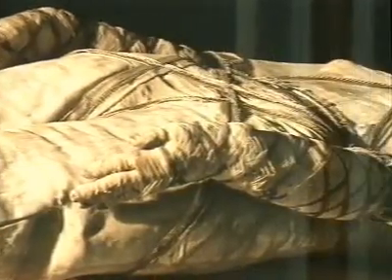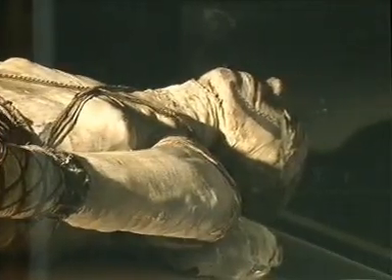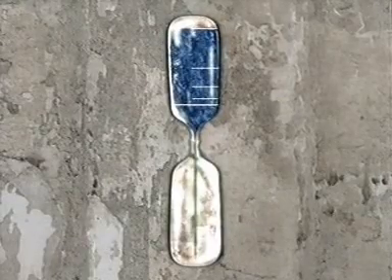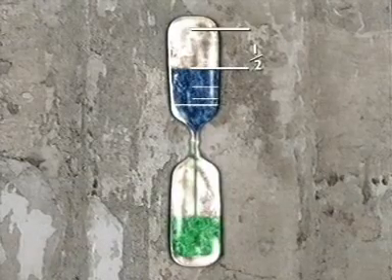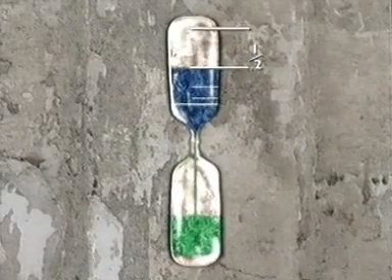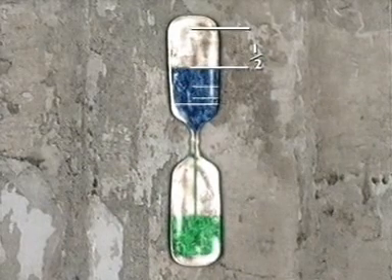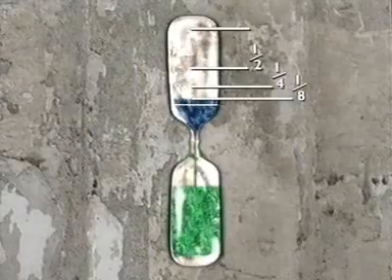The amount of carbon-14 in a dead body is less than in a living body. This is because radioactive carbon-14 is decaying and isn't being replaced. Scientists have calculated that it takes 5,700 years for carbon-14 to decay by half. This is called the half-life of carbon-14. It would take another 5,700 years for it to decay by half again, and again, and again.